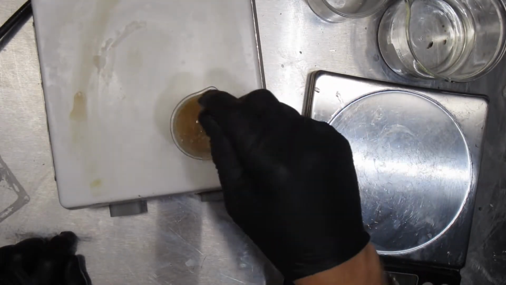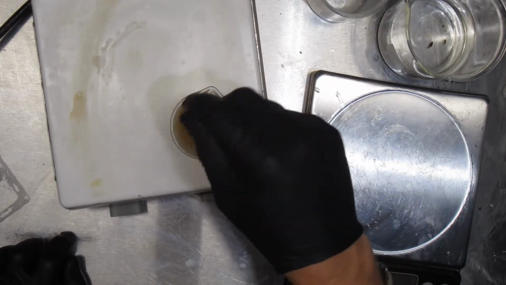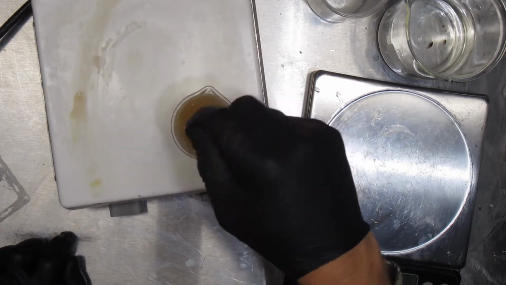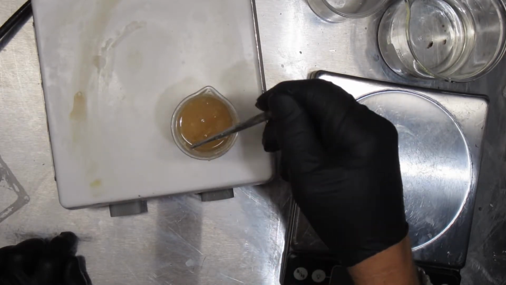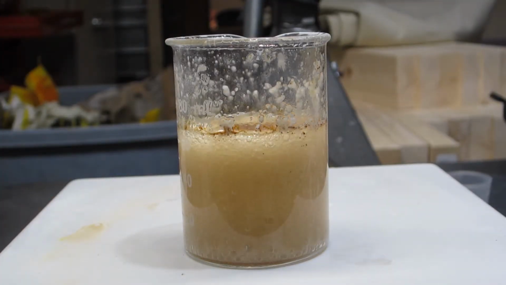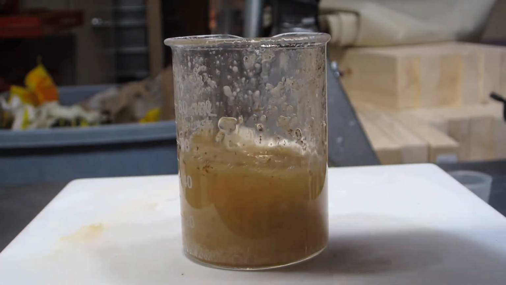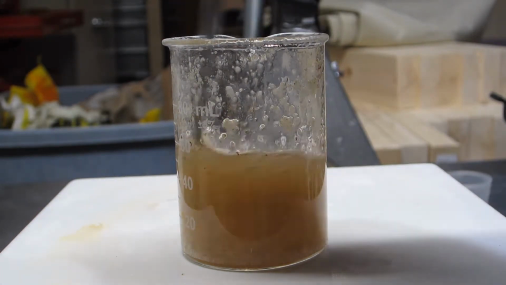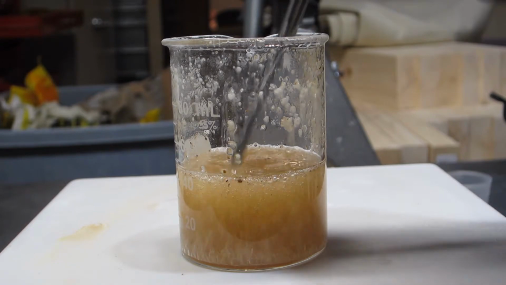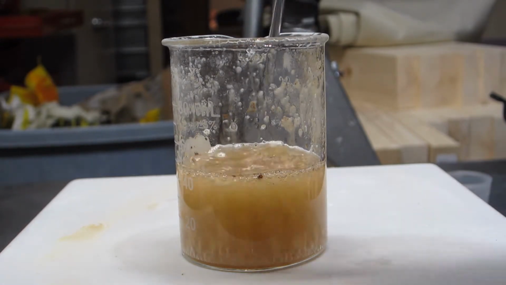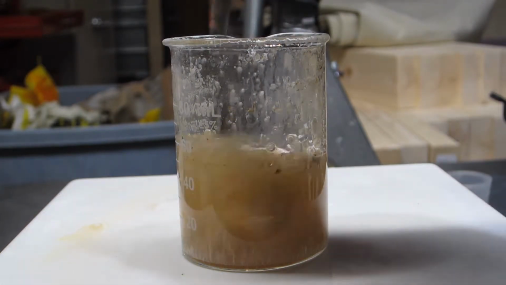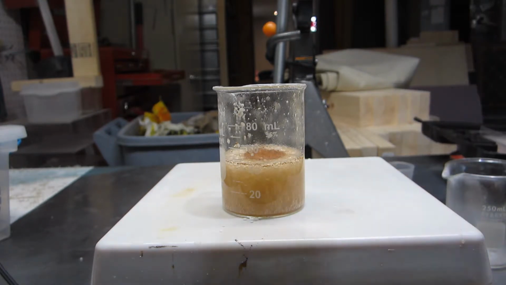This does seem a little thin compared to what I've seen from other YouTubers. That may be because it's simply not dissolved yet, actually. There's my witch's brew there. Clearly not the most attractive solution of sodium silicate. I may need to invest in some more pure silicon dioxide, silica gel.